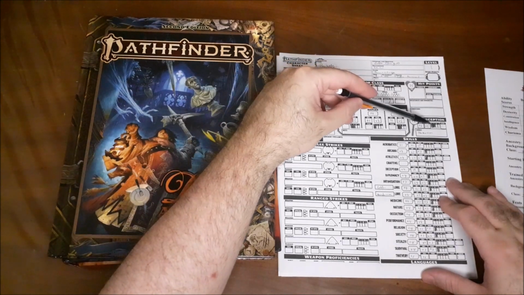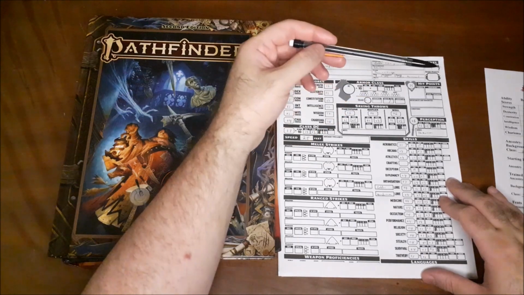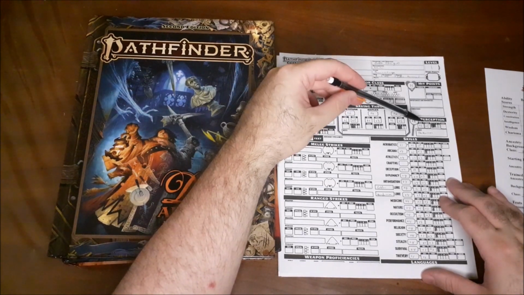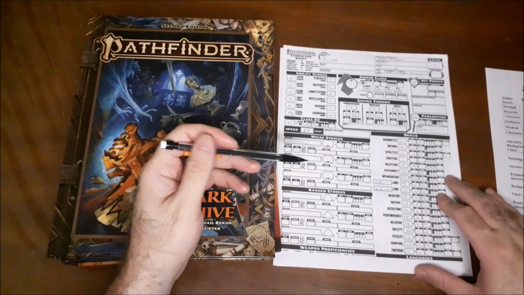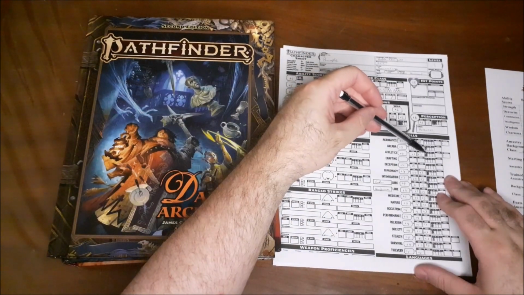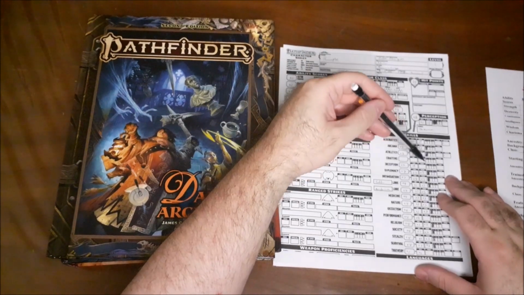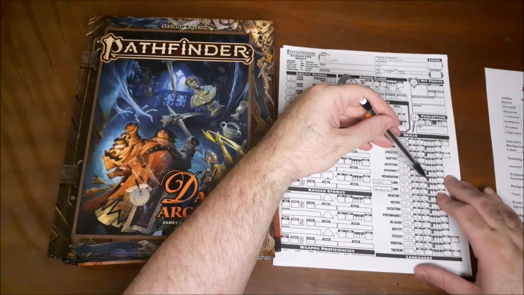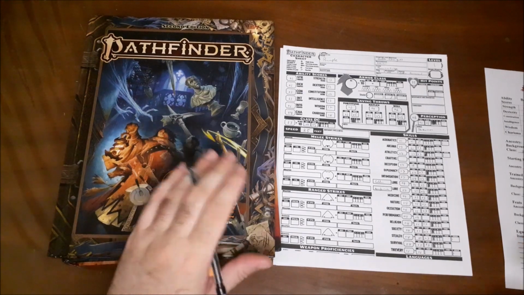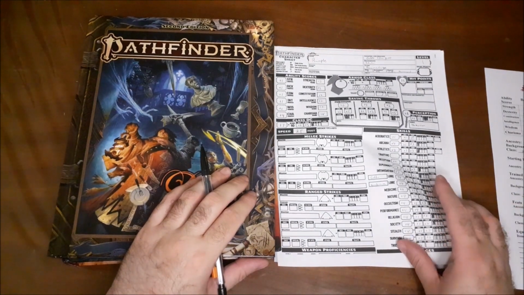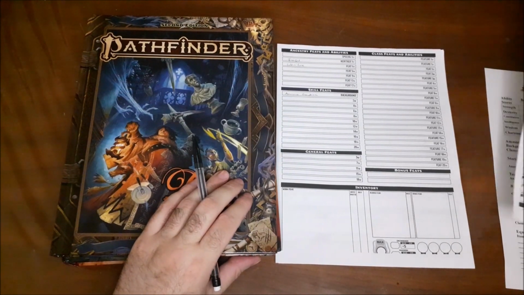We are an expert in perception, so the +5 for proficiency bonus, +1 for the wisdom modifier, gives us a total of +6, and we have darkvision as well as a 25-foot speed. And then for the other skills, I chose athletics because that's usually something that comes up not often, but often enough. I also took diplomacy, intimidation, and medicine as the other 4 skills that I could just choose to be trained in. And I just filled in the basic feat information for our background and our ancestry.